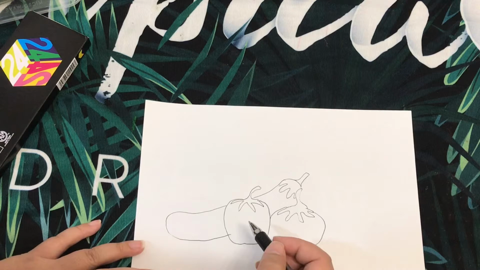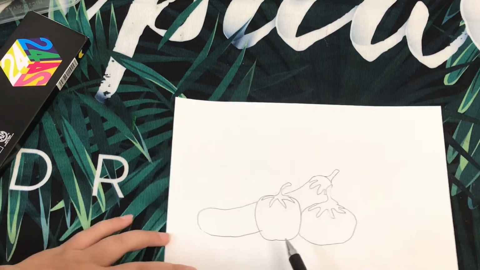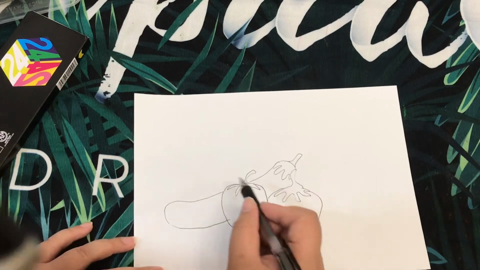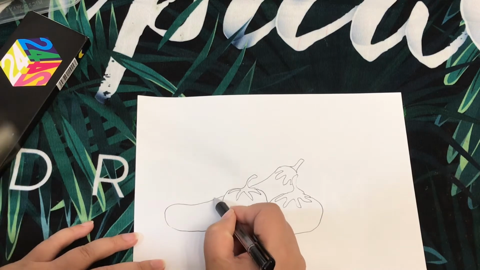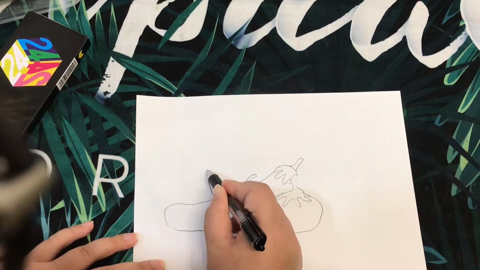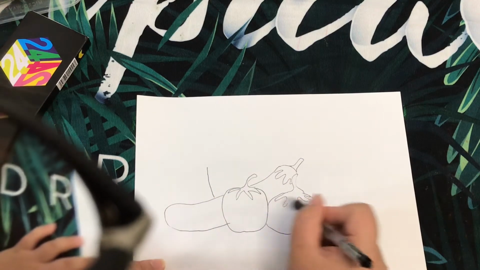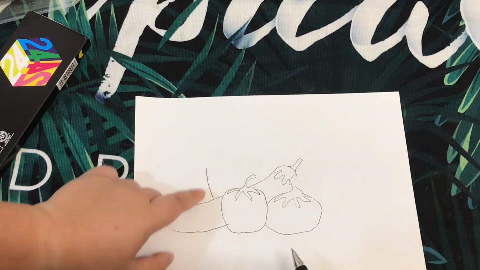Now let's move to the vegetables at the back. Okay, let's try to draw a basket over here. We're going to create some lines on the basket later as a decoration. Okay, draw this one first.